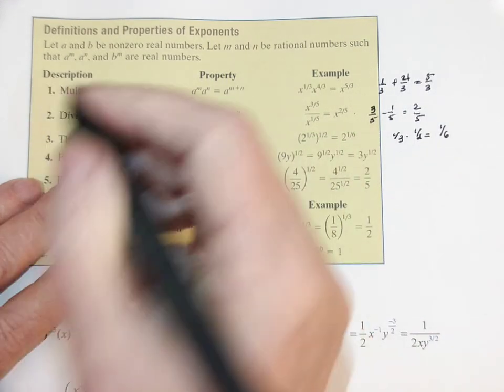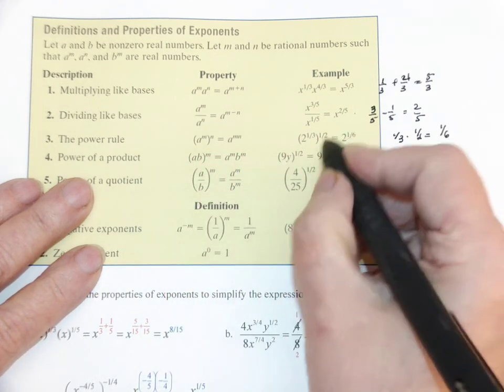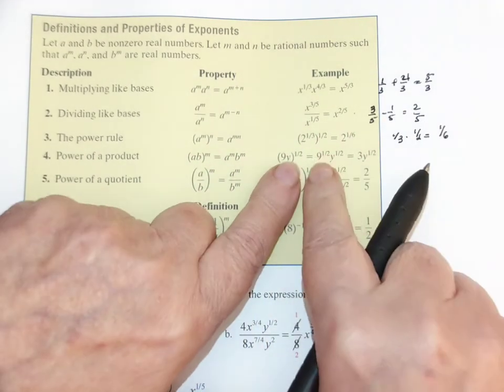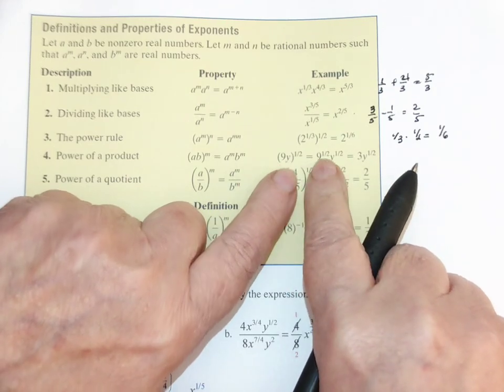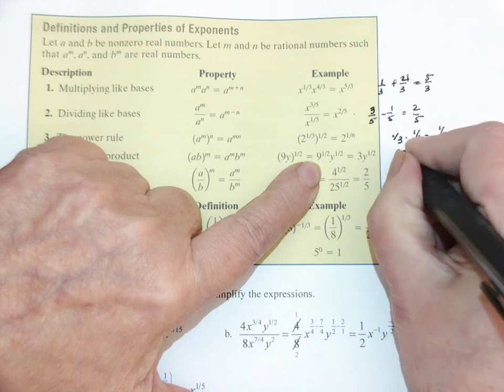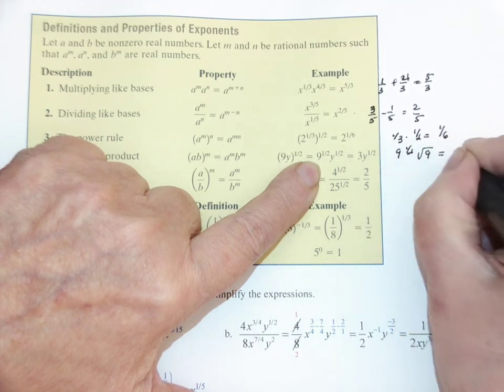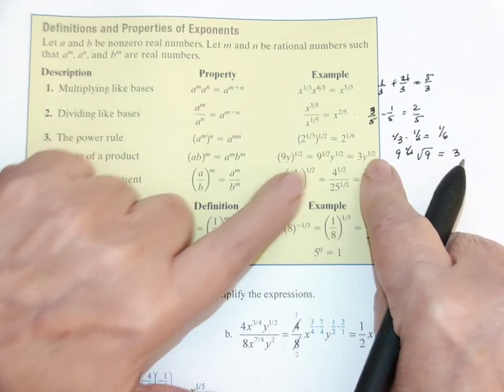Power, you multiply, because this is a multiplication. You multiply the a and the m. So you notice this is 9 to the 1/2. This is y to the 1/2. 9 to the 1/2, if you remember, is just the square root of 9, which is 3. 3y to the 1/2.